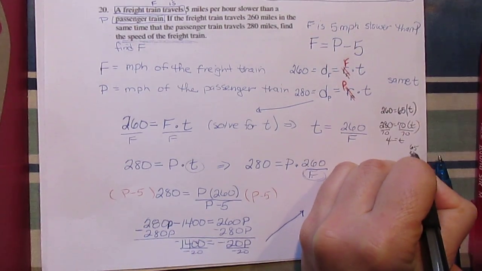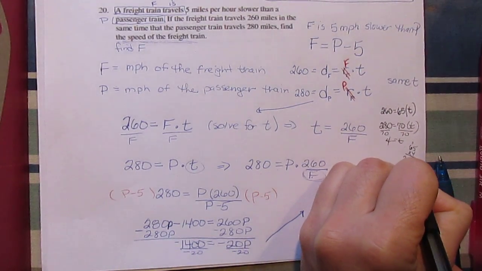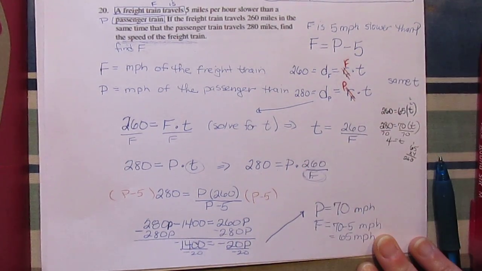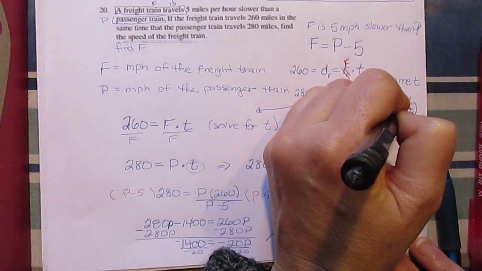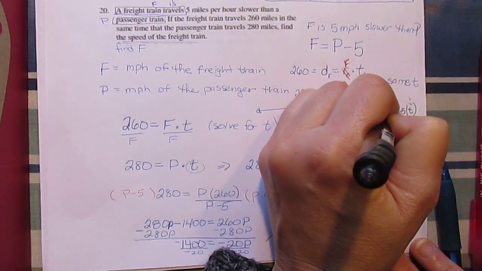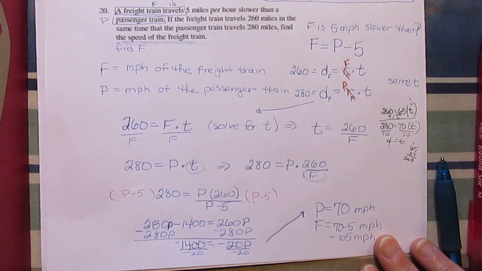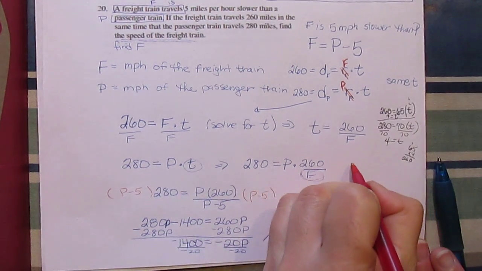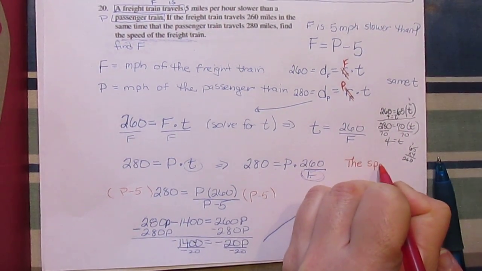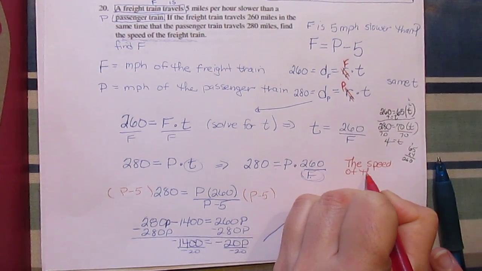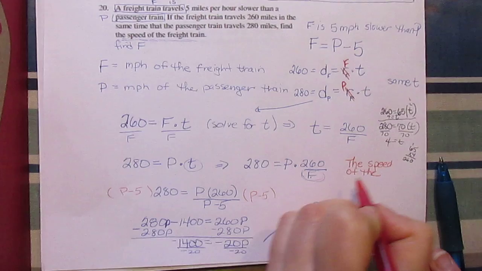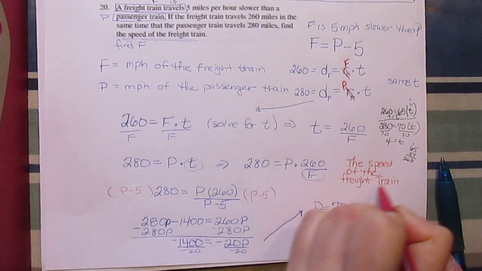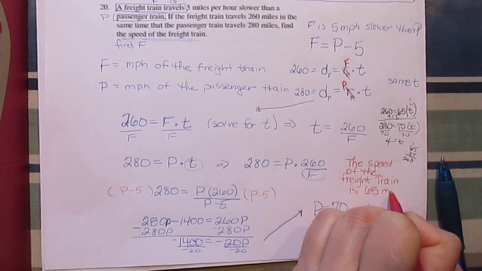I need to make sure that 65 times 4, 260 equals 260. So this is 4, and we are good. So this one, t equals 4 also. T equals 4, that satisfies the equation. They have the same time. So the speed of the freight train is 65 miles per hour.